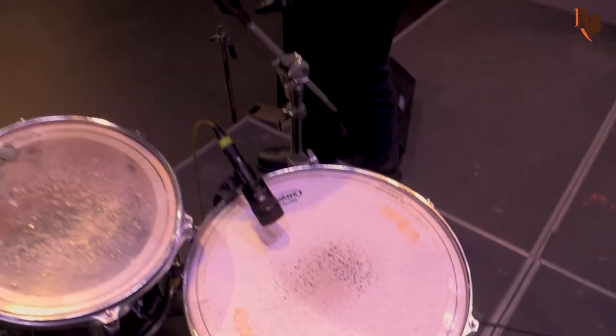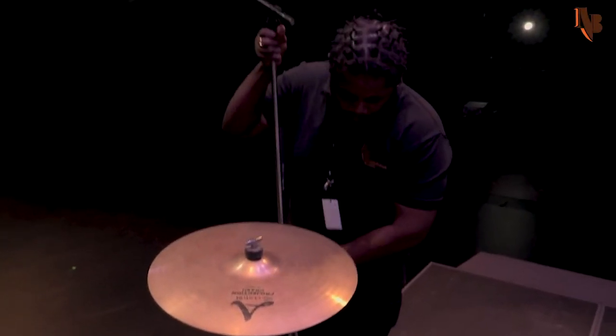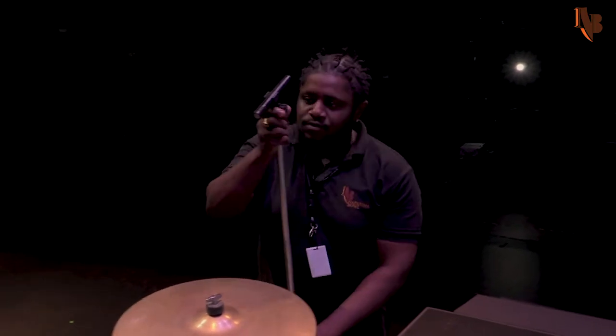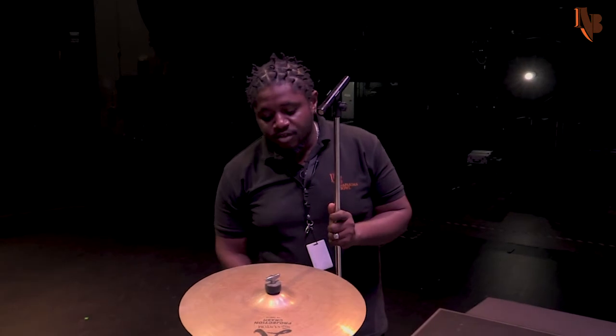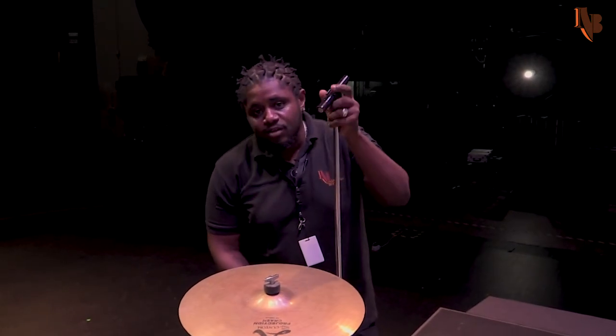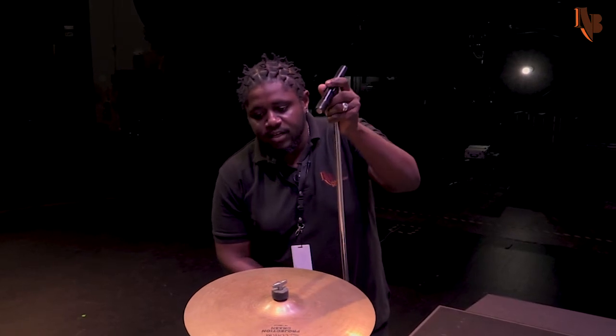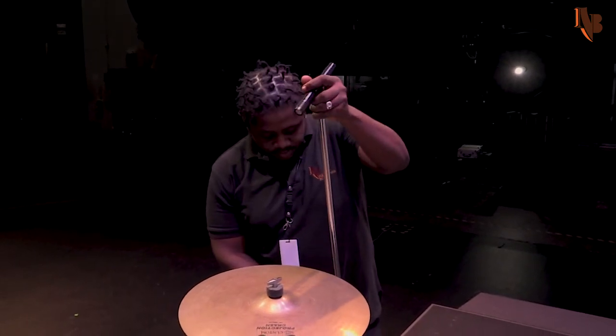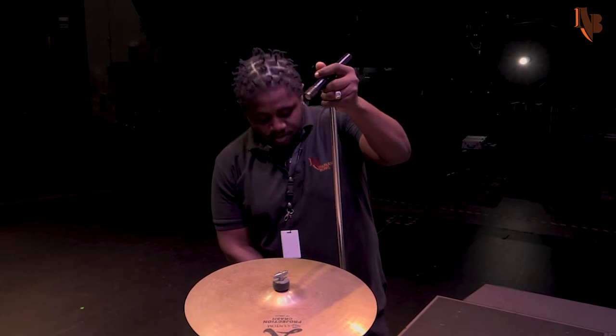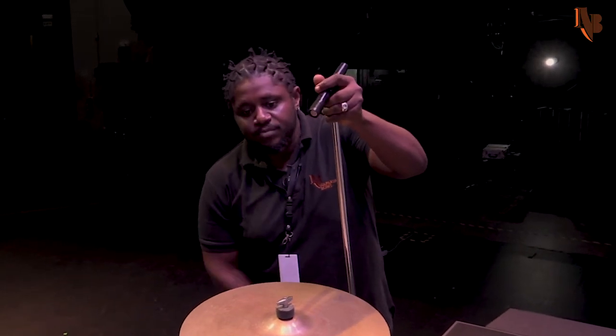And now we move on to the overheads. Overheads are used to not only capture the cymbals, but also to capture the entire sound of the band. Meaning that yes, all the other drum pieces are mic'd up, but this just gives you the overall sound, the overall imaging of the drum kit.